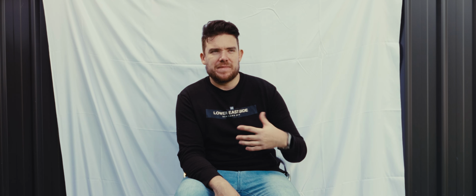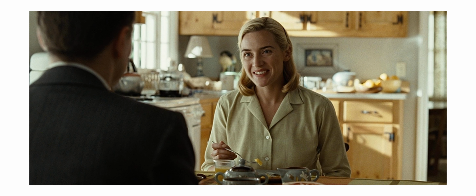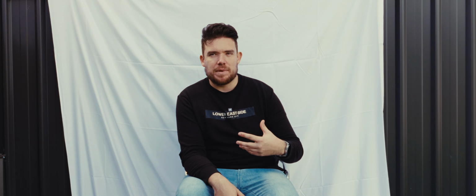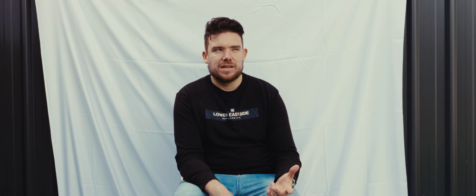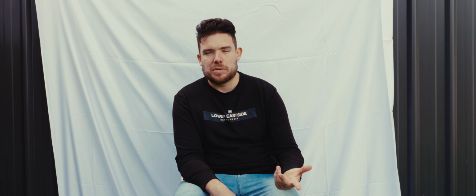50mm is often looked at as the neutral lens, as it's the closest to how we perceive the world naturally. It's great for naturalistic viewing, dialogue scenes, all those medium close-ups that feel natural and grounded. 85 to 135 is where you start to get a bit more compression and a bit more romanticism, and the out of focus areas become a bit more creamy. They often feel softer, kind of more intimate, and obviously more close-up.